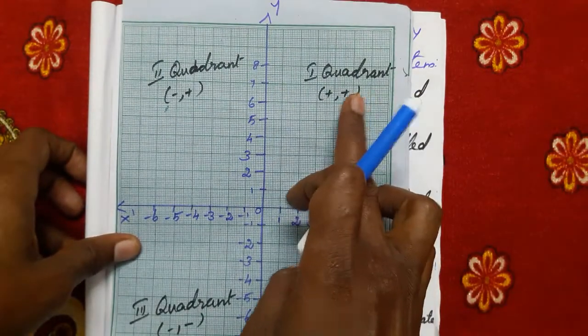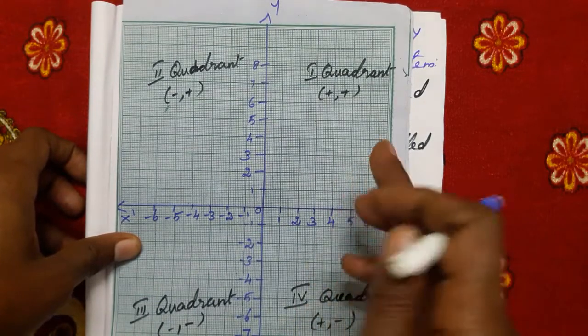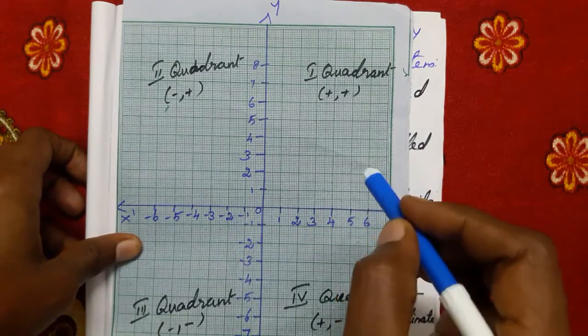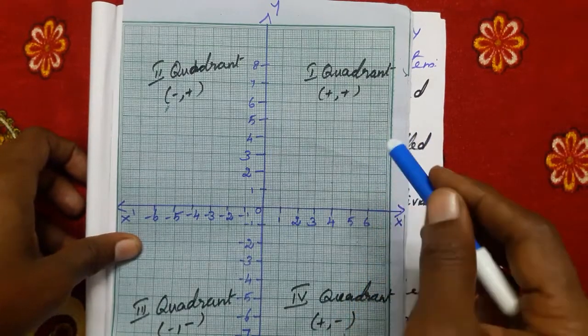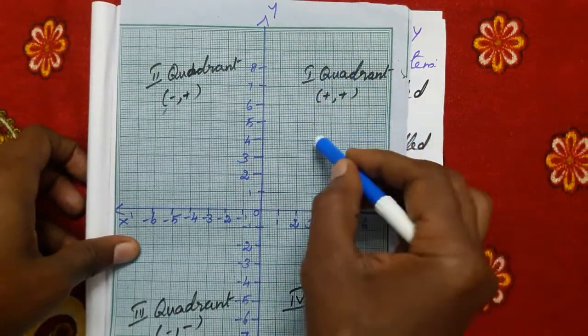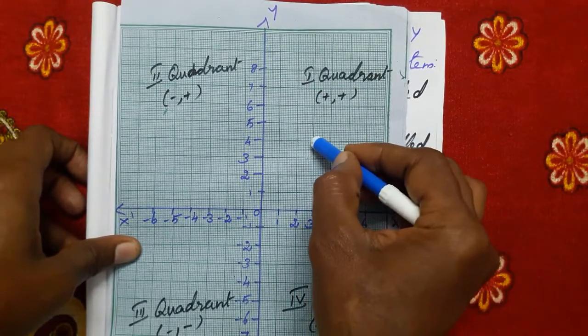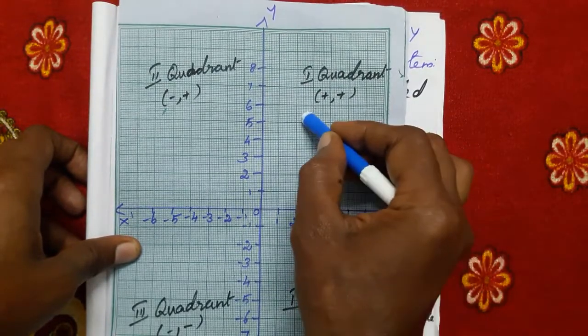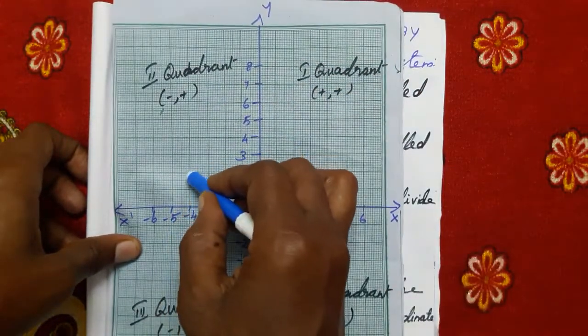What are they? 1, 2, 3, 4. These 4 regions we can call 4 quadrants. We have to start from here, in the counterclockwise direction. What is the counterclockwise direction? The clock moves like this, is it?